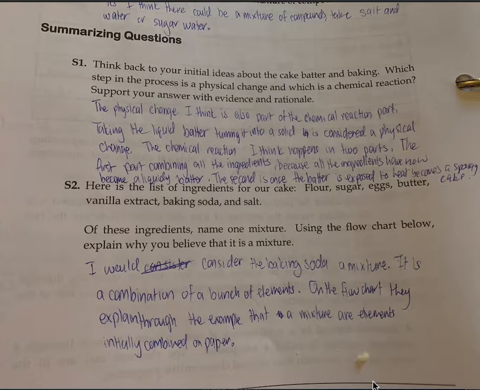For number 2, I would consider the baking soda mixture as a combination of a bunch of elements. On the flowchart, they explain that example, that a mixture is a bunch of elements combined on a piece of paper without heat added to it. So that's why I say that baking soda is a mixture.